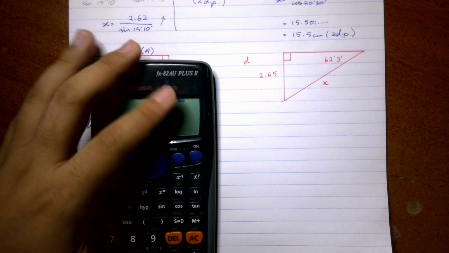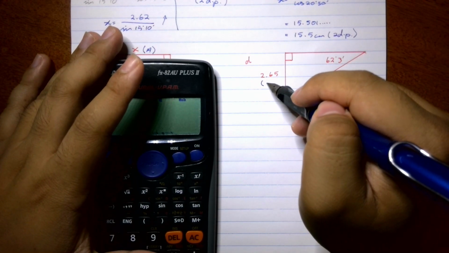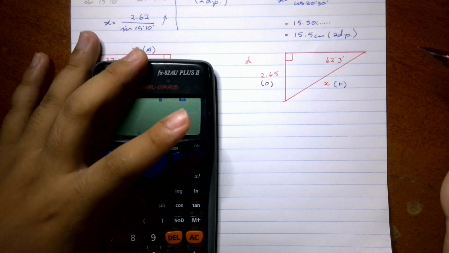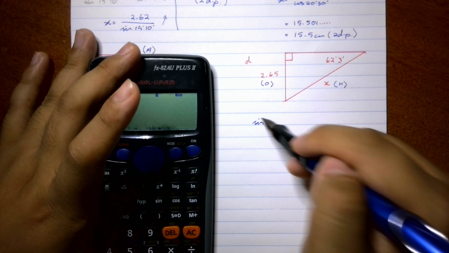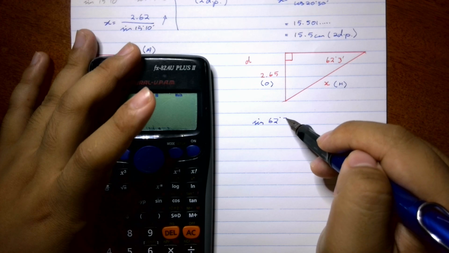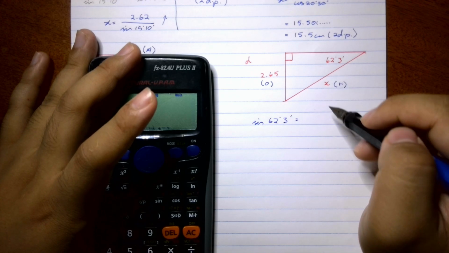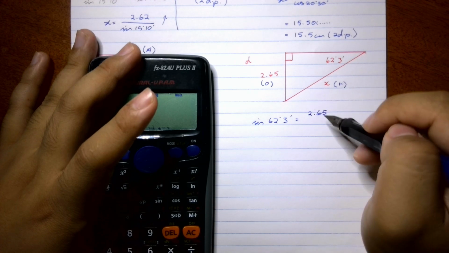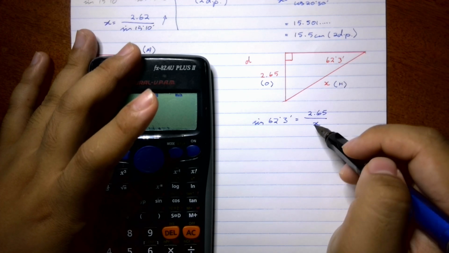And our last question here. From our angle, we are given the opposite and the hypotenuse. That means we have to use sine. Sine 62 degrees 3 minutes is equal to 2.65, opposite over hypotenuse, which is x.